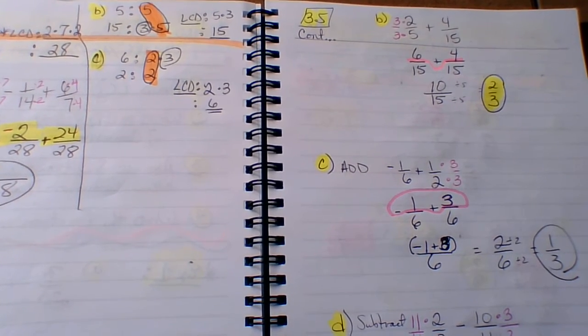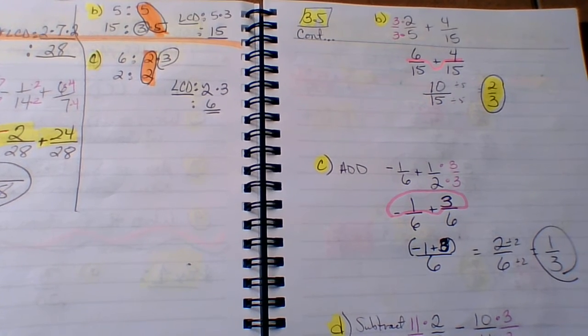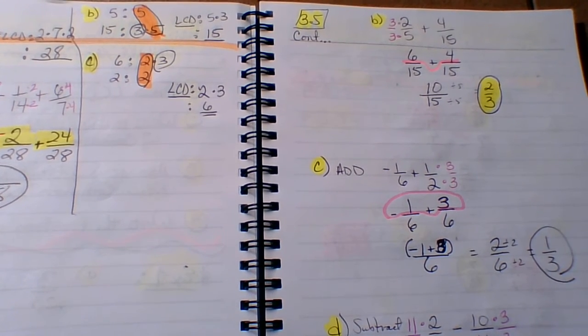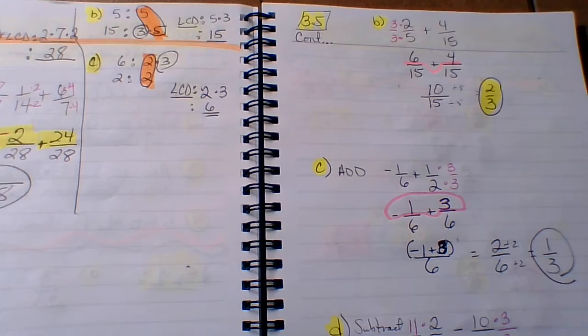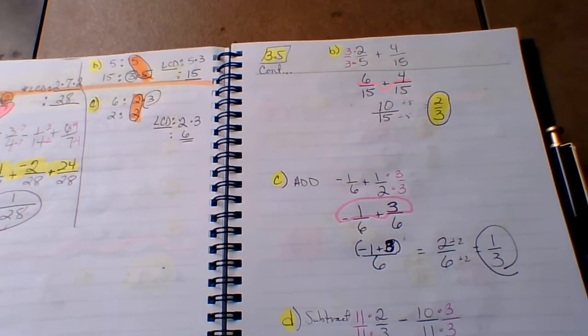And then you can see the last example is a subtraction problem. Give me one moment to take a look at that. That'll be explained in another time.